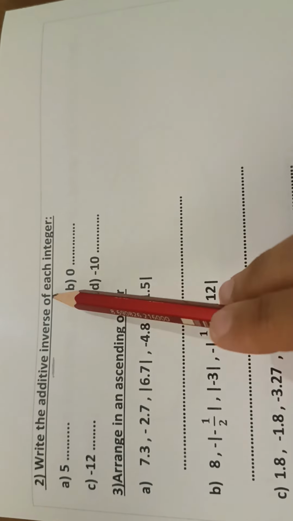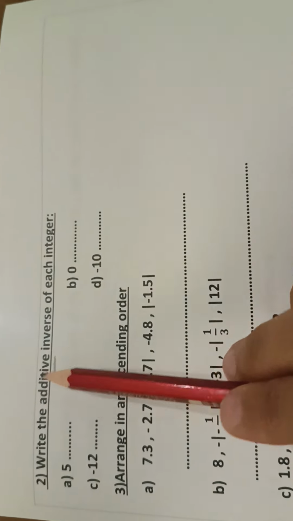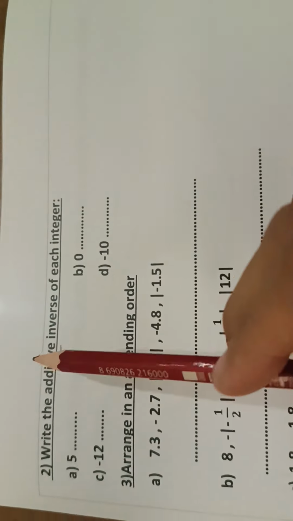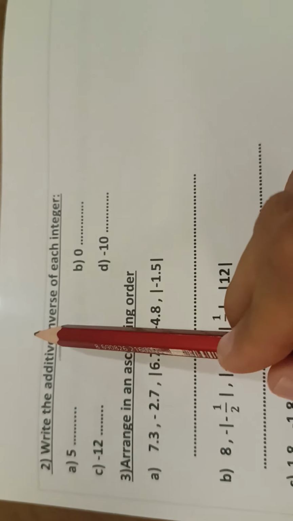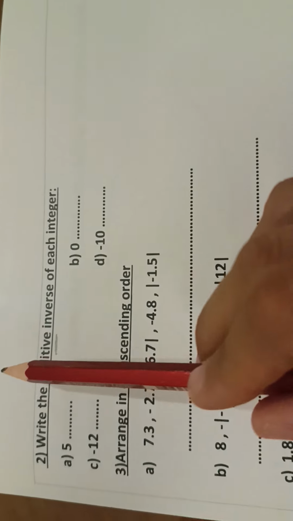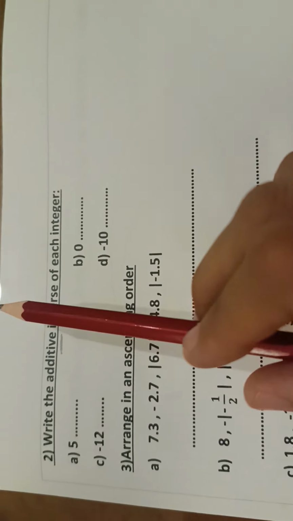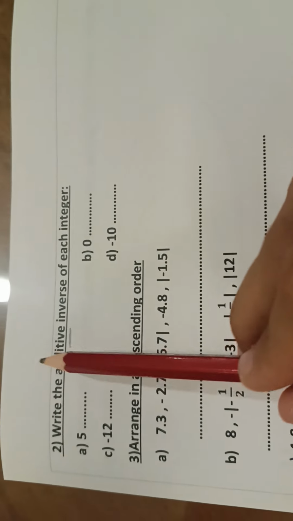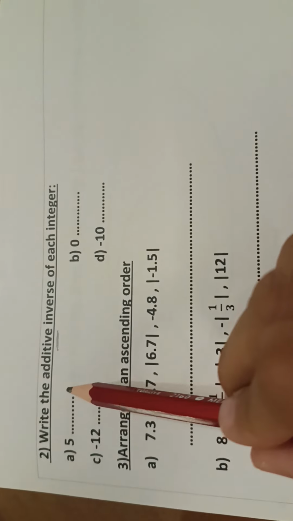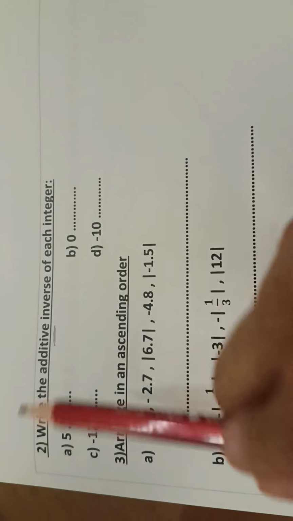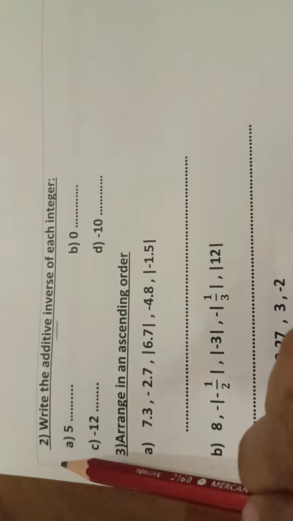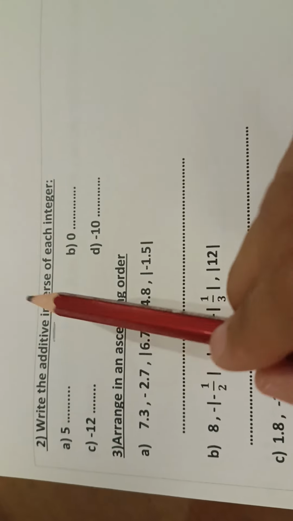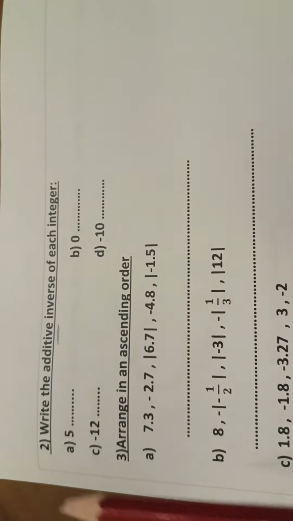Write the additive inverse of each of the following. Additive inverse or opposite means the number which is standing on the same distance from 0 but in the other direction. So to get the additive inverse of any number, I write the same number but with the opposite sign. If it is negative, you will make it positive, and if it is positive, you will make it negative.